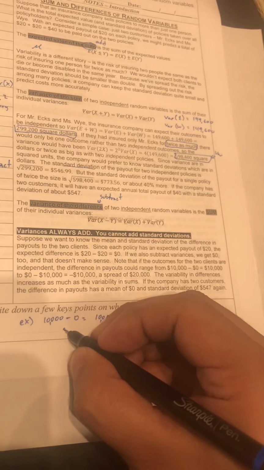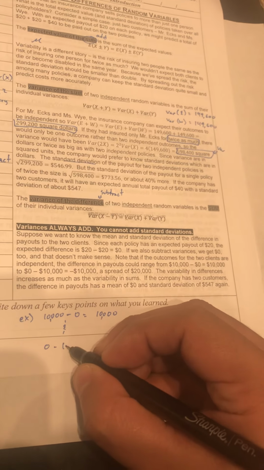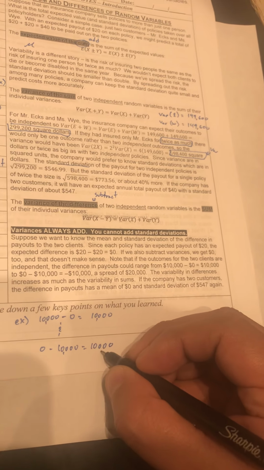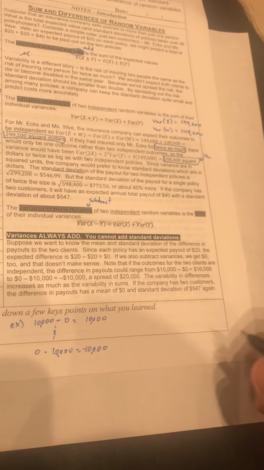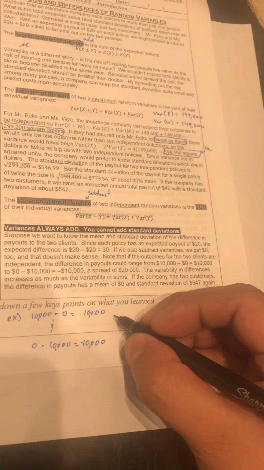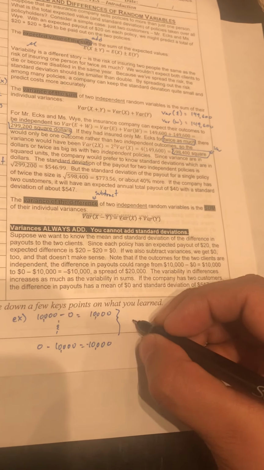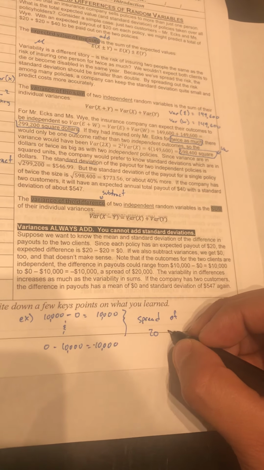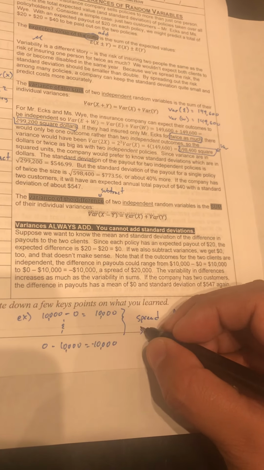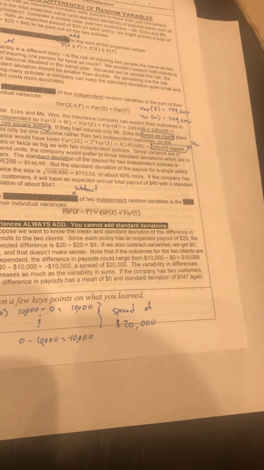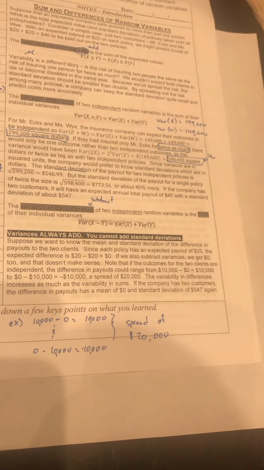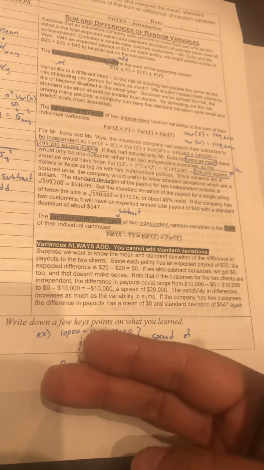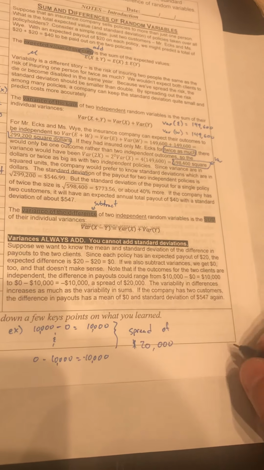And then if those two are reversed, 0 minus 10,000, you're also going to be getting negative 10,000. Well, what do you know about these two? There's a spread of $20,000. That's what this is saying. It's taking into account both numbers being reversed, so you have a negative side and a positive side.